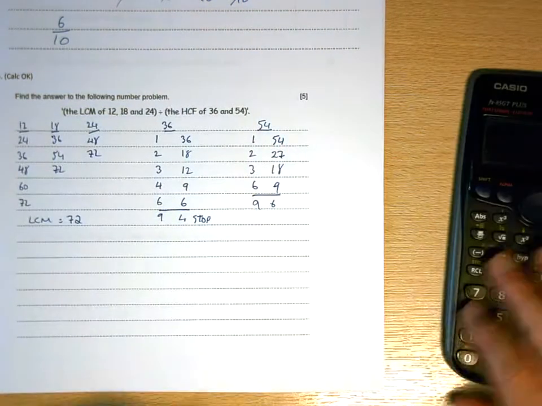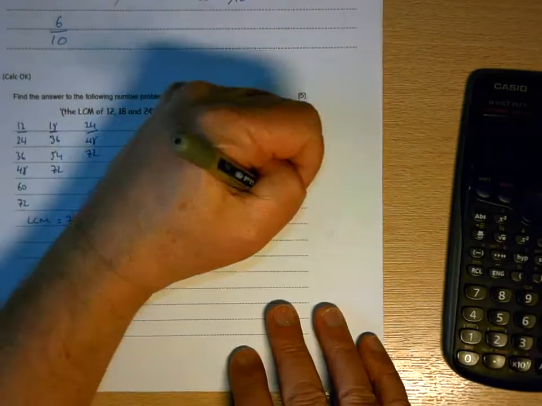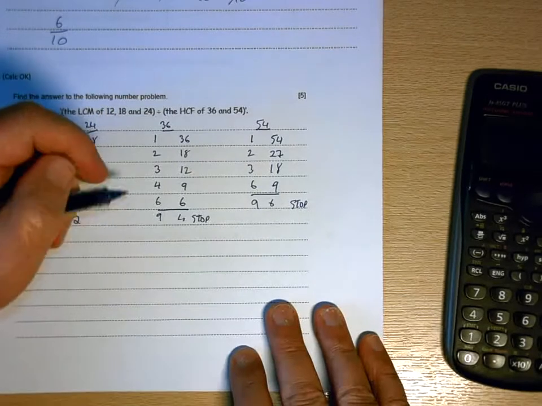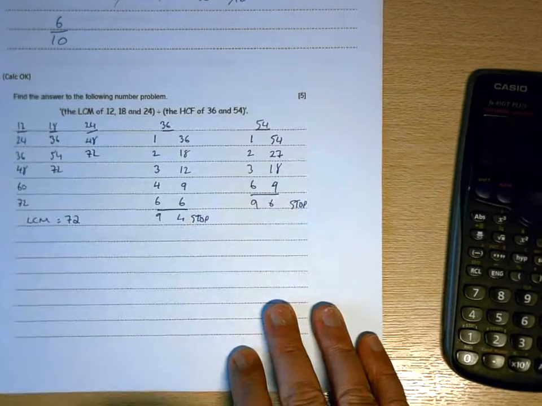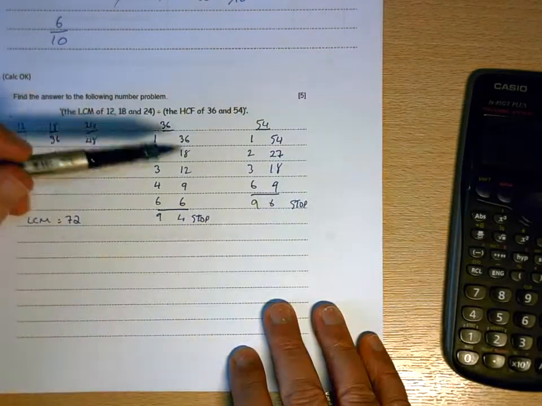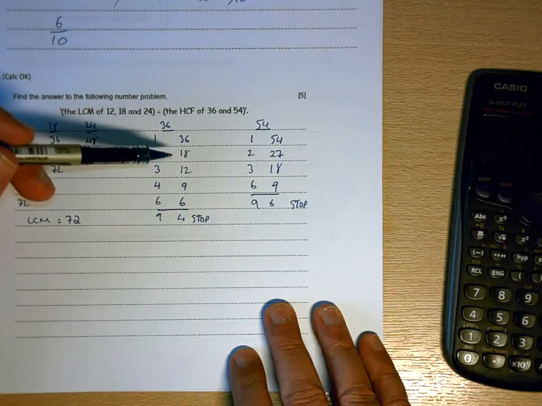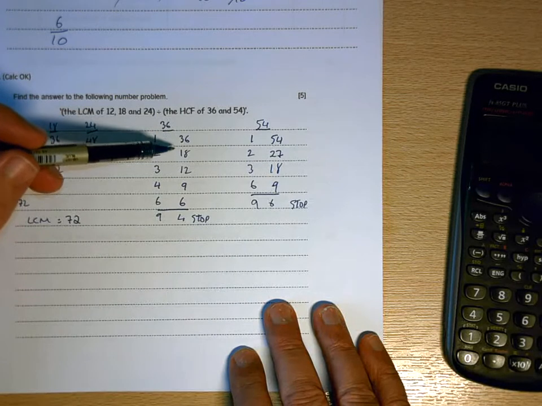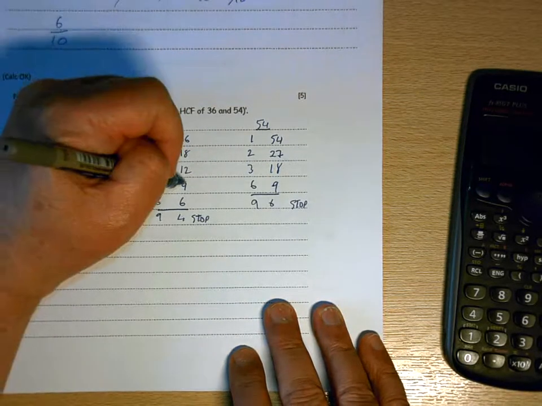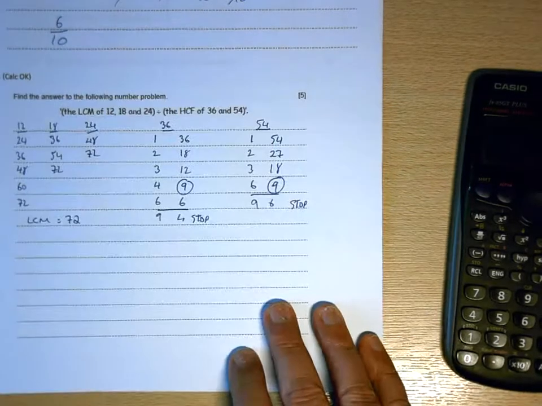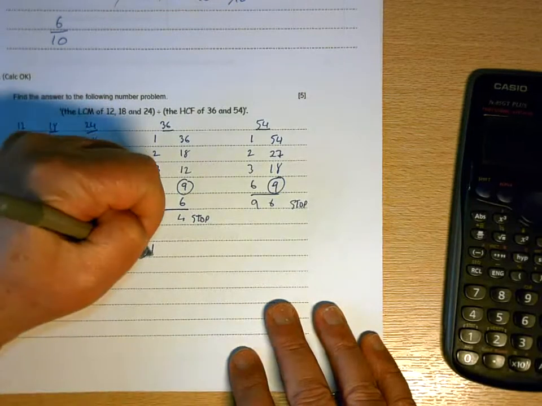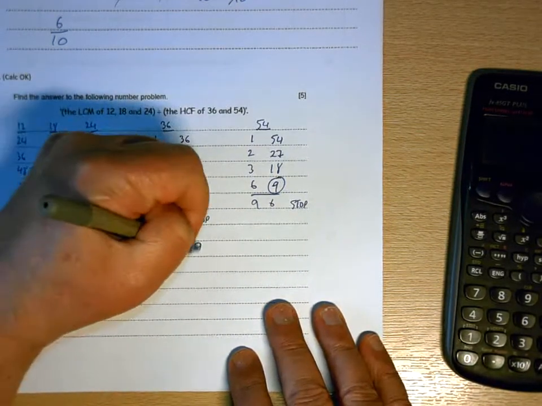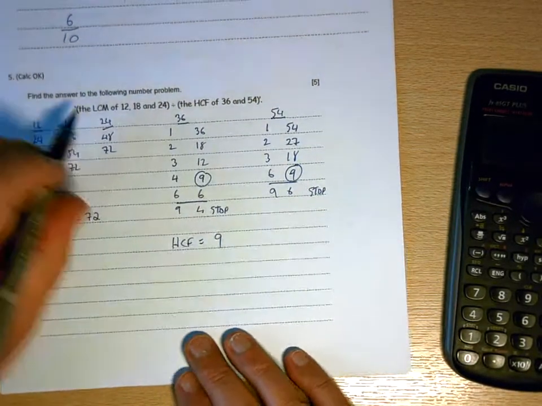But then we're repeating. So the highest common factor of 36 and 54 is the largest number that is in both tables, and that looks to be 9. So the highest common factor is 9.